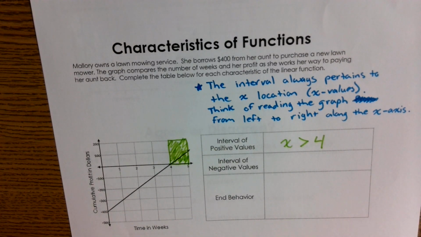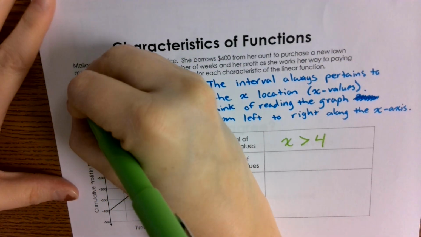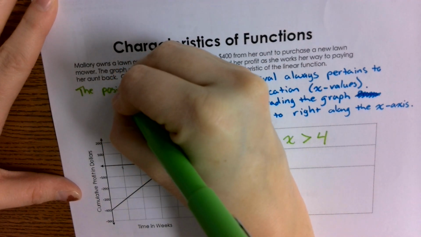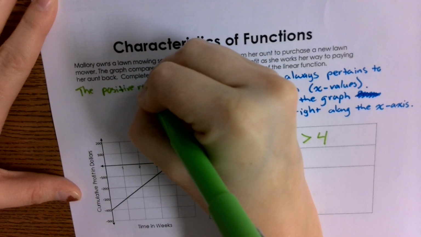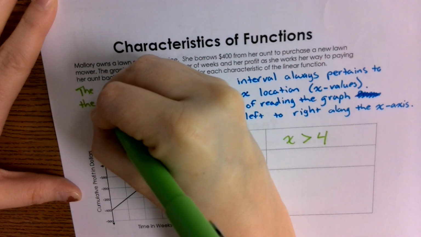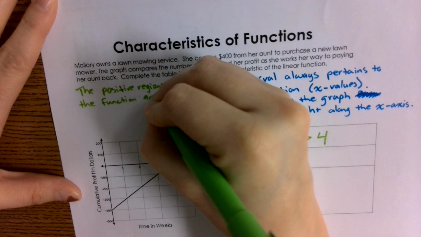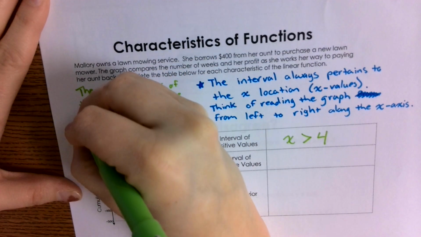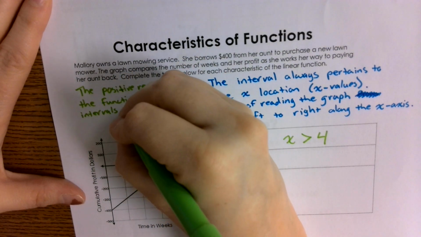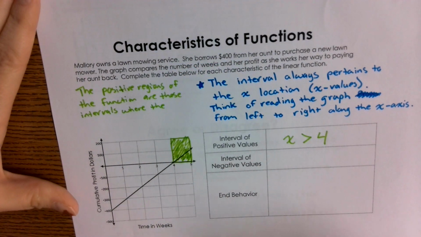Okay, so let's write that information down as well: the positive regions of the function are those intervals where the function is above the x-axis.